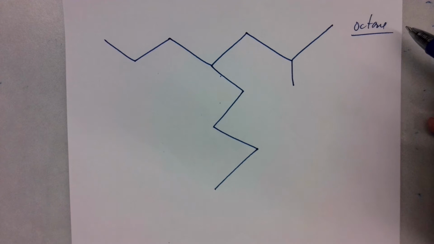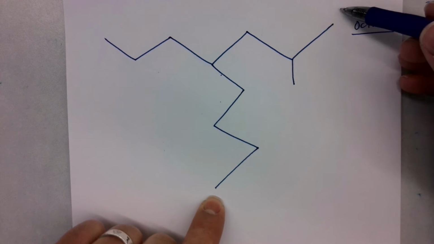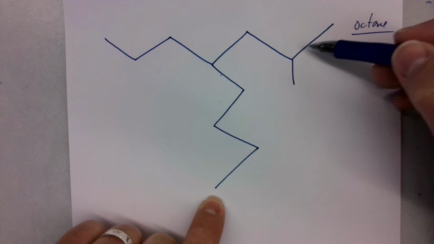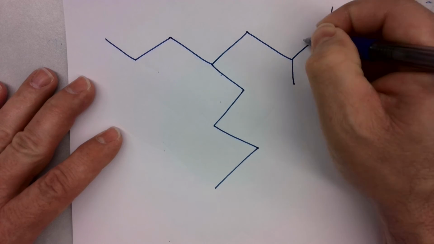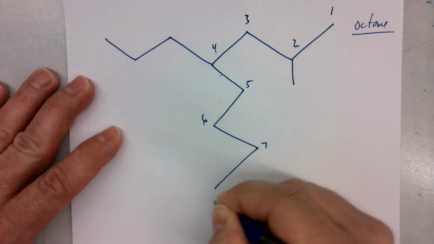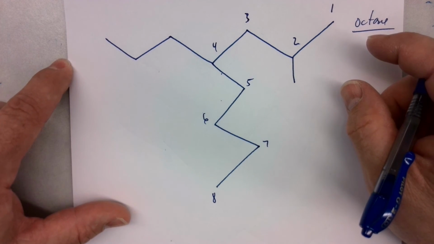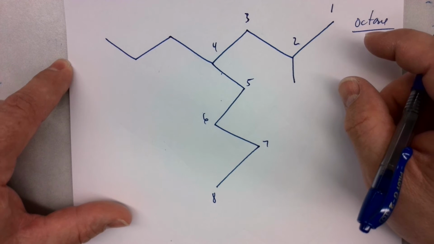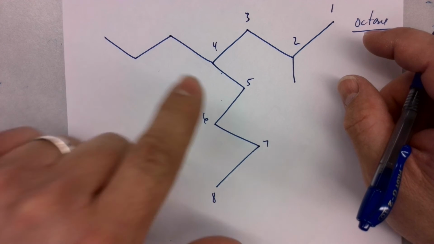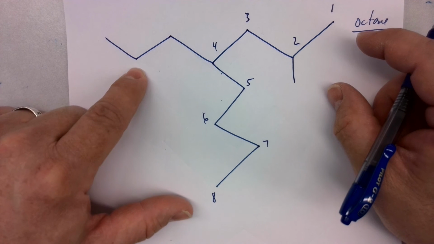Now, which way do I number this? Do I start down here or do I start up there? I start up here because that's going to make that a 2. So I go 1, 2, 3, 4, 5, 6, 7, 8. Okay, now what is this branch? How many carbons are there? Do I count this carbon? No, that's part of my main chain, right? So I've got 1, 2, 3.